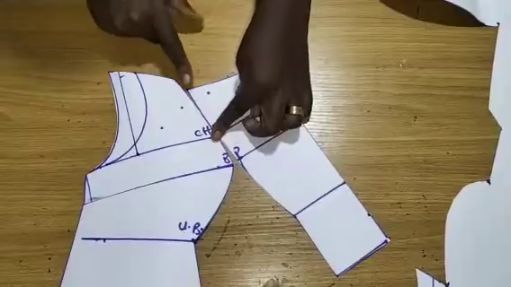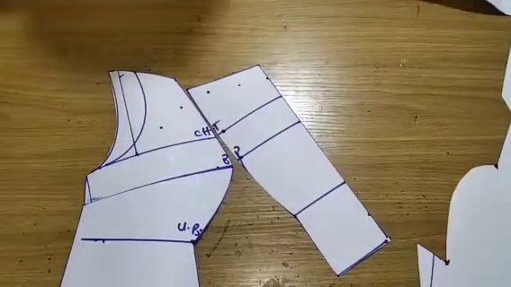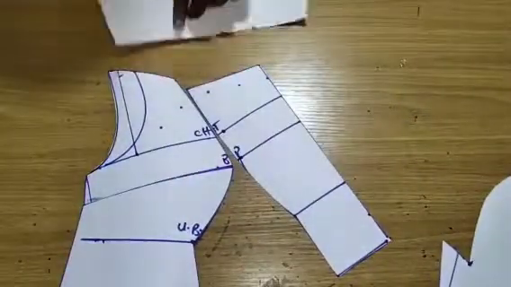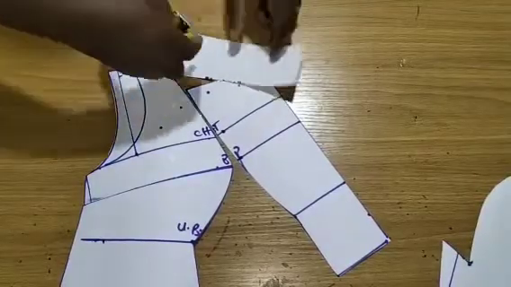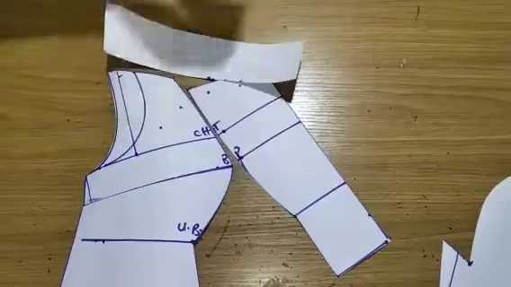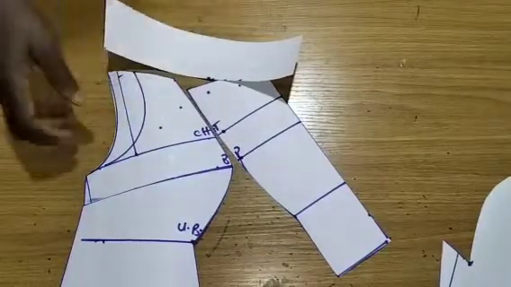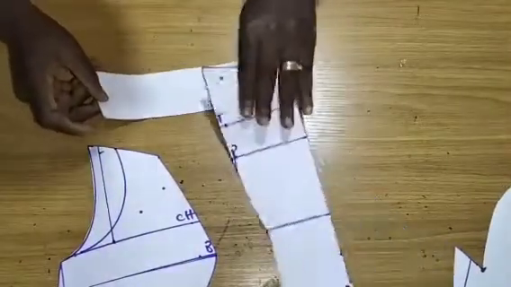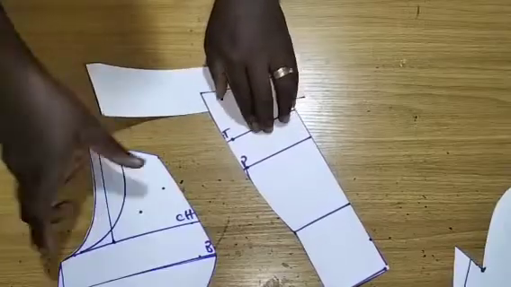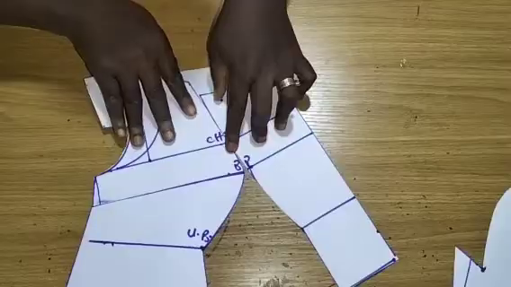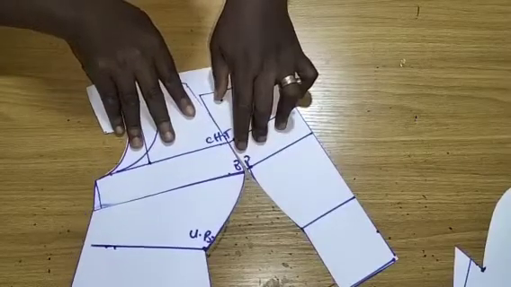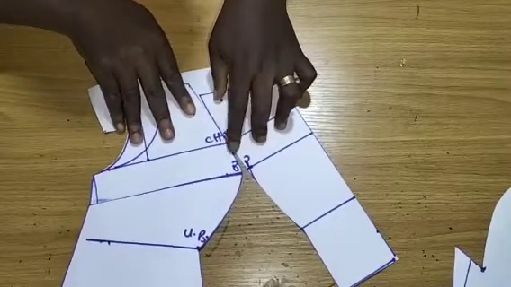If you look, you can see we have a shortage. This shortage, I always like to replace it before I cut. If you have been following us on this channel, you know I always do this. So this is what I'm going to do. I'll bring this and bring this together, and I make sure I match it chest line to chest line.